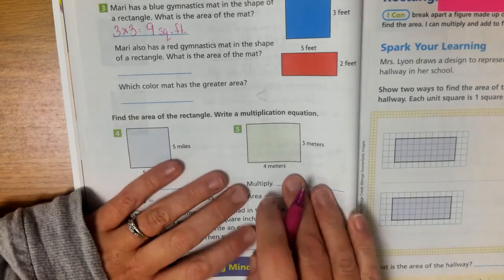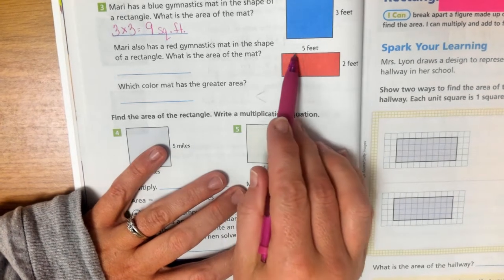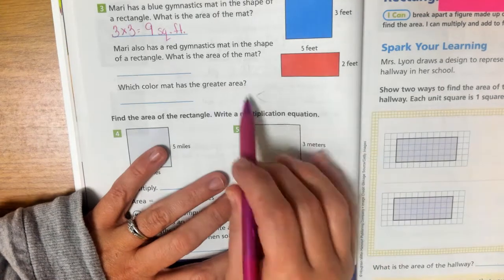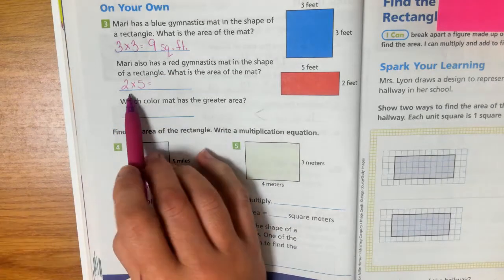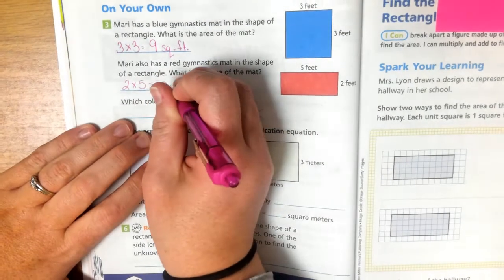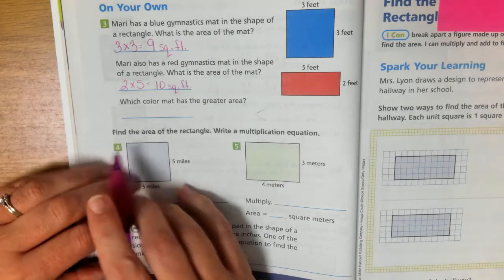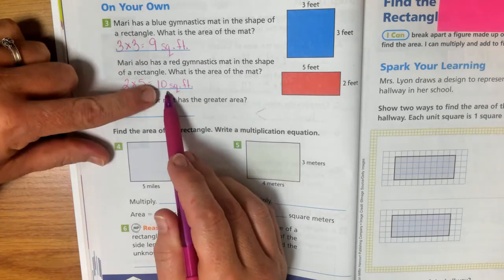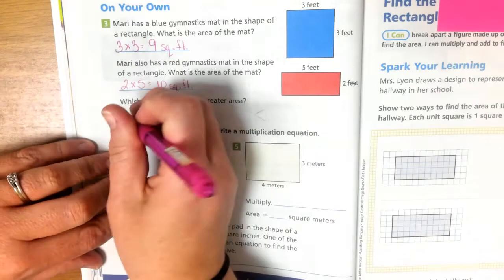Mari also has a red gymnastics mat in the shape of a rectangle. This one is 5 feet by 2 feet. So we could multiply this 2 times 5. So I have 2 groups of 5. So 5 plus 5 equals 10 square feet. So which color mat has the greater area? Which one's greater, 9 or 10? I hope you said 10. So that would be the red mat.